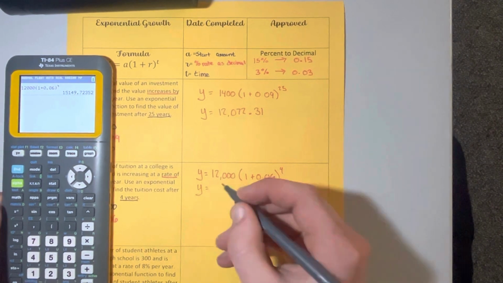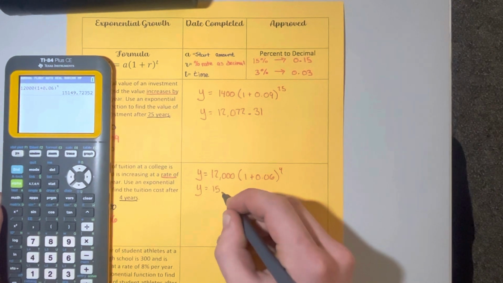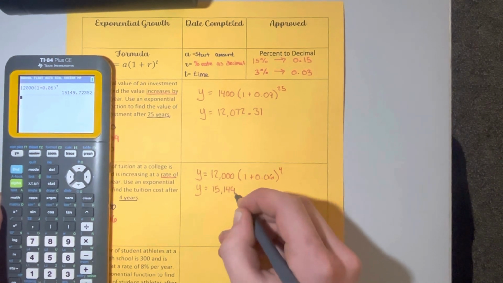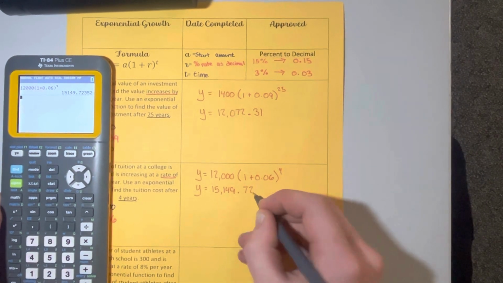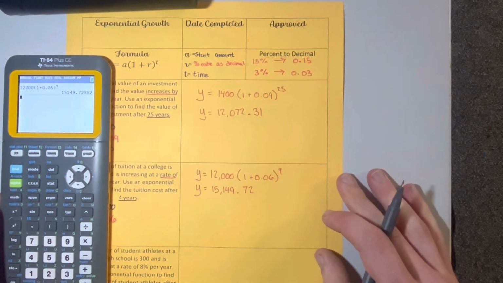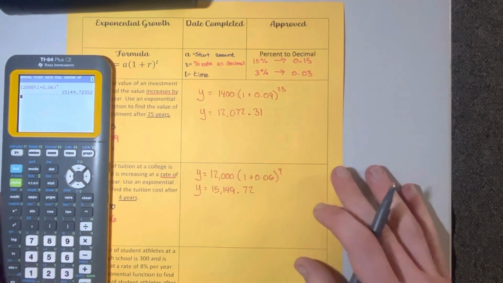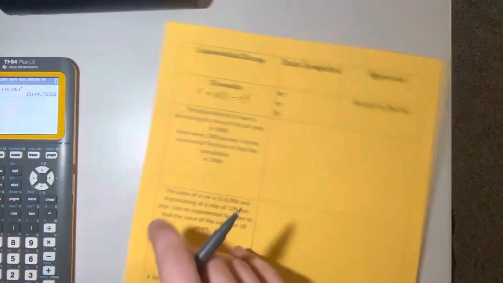Y equals 15,149.72. Just give me 2 decimal places. All right, let's flip to the back side, do the same thing.